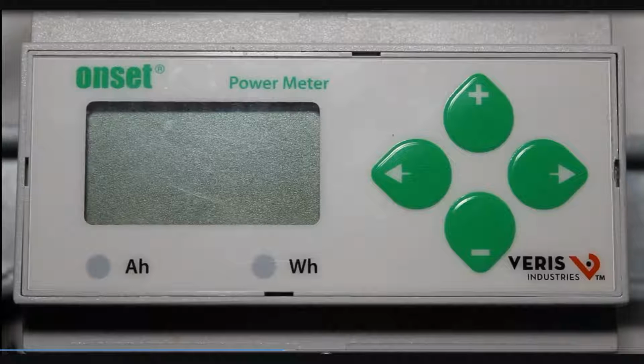The device outputs 3 sets of pulses: amp hours, watt hours, and VAR hours are represented by those pulses, and then we can calculate other variables from those 3 sets of pulses.